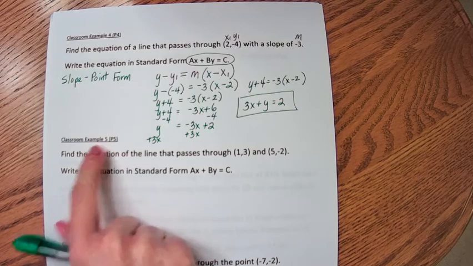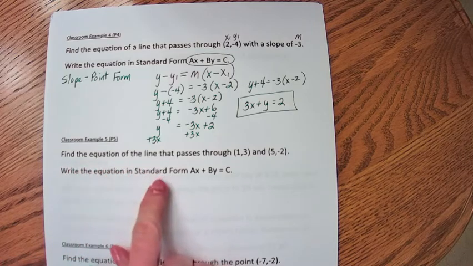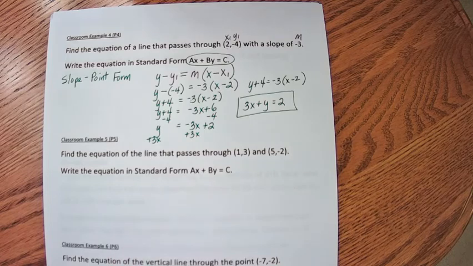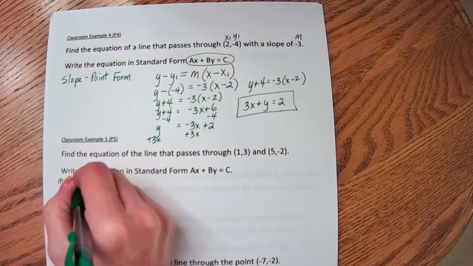All right, now for example 5, they're not even going to give us a slope. Now they're really going to make us work. They want us to find the equation of a line that goes through these 2 points, and then write the equation in standard form. Well, I have slope-intercept, but I don't have an intercept, so that doesn't help me, and point-slope form, and I don't even have a slope, so my first step is to find the slope.